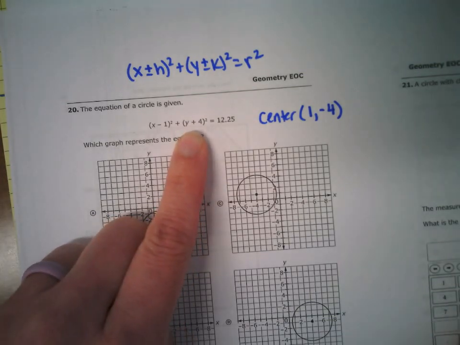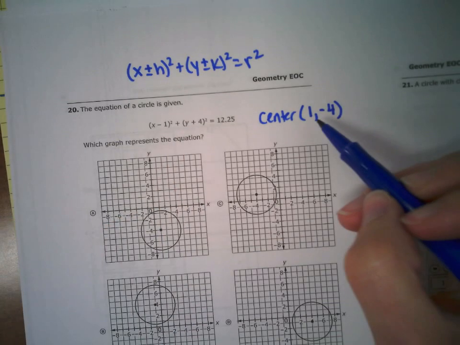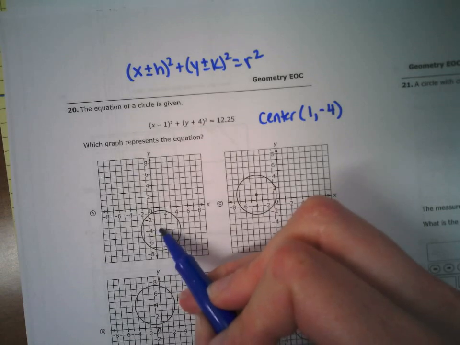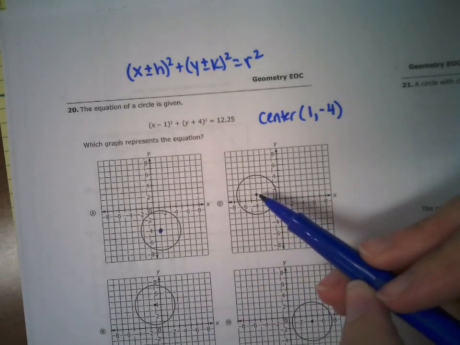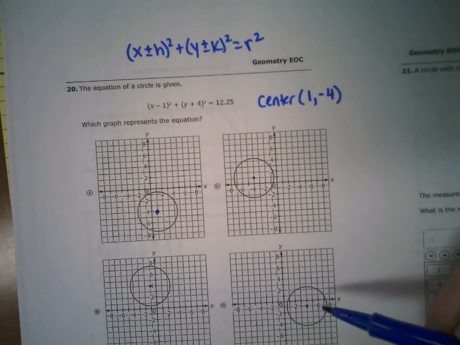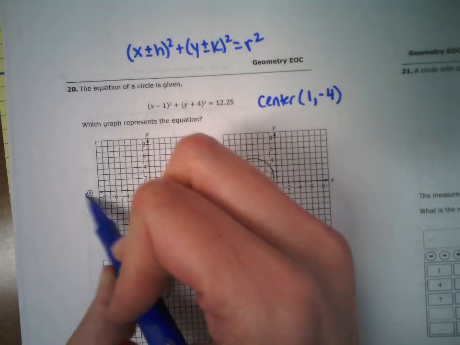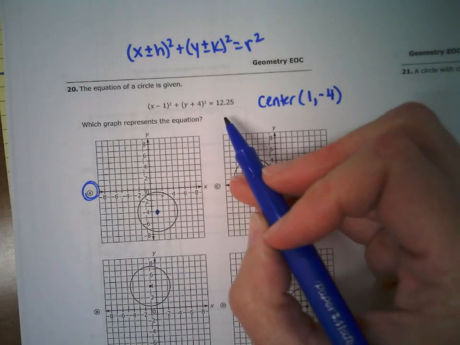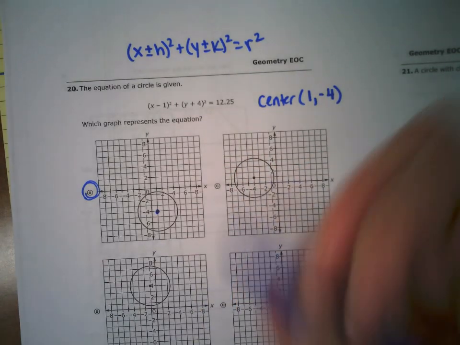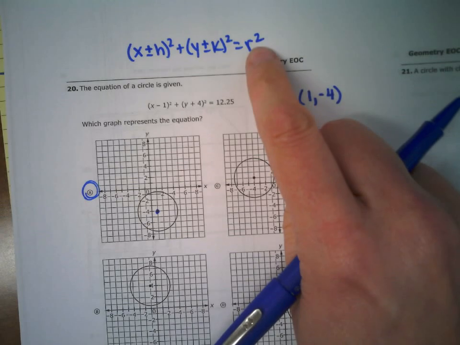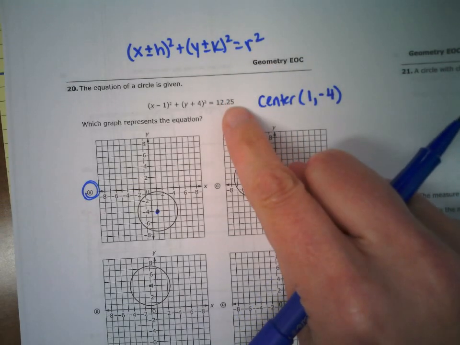Okay, so I'm looking on my pictures for a center of +1, -4. I see a center here that is correct. This center's wrong, this center's wrong, this center's wrong. So for this particular problem, I could get the question right just based off the center. You might have a problem where you have to use the radius because they might have 2 centers that are correct. Remember that your equation of a circle has the radius squared here.